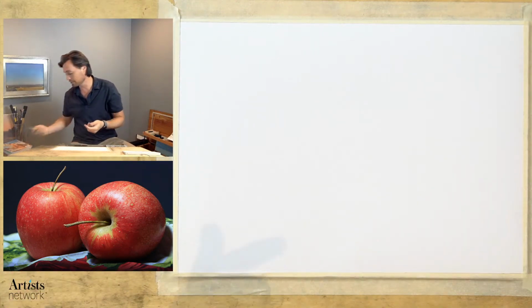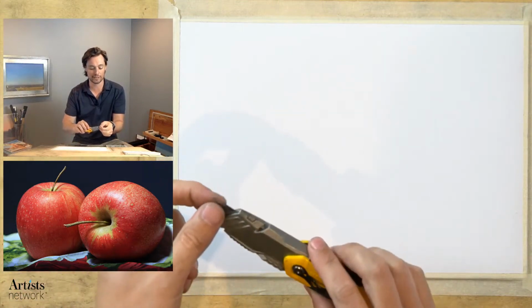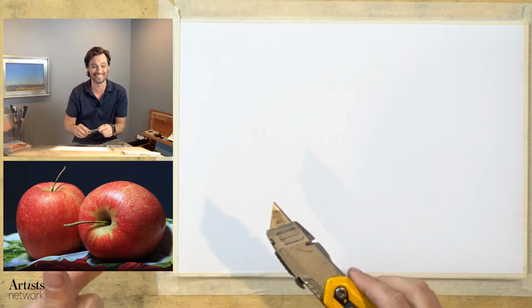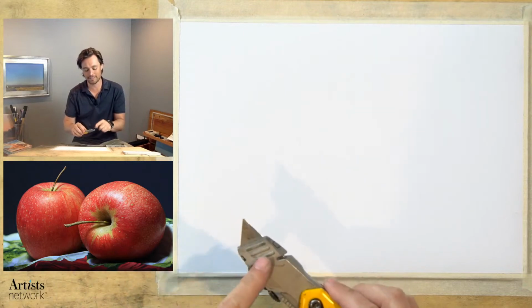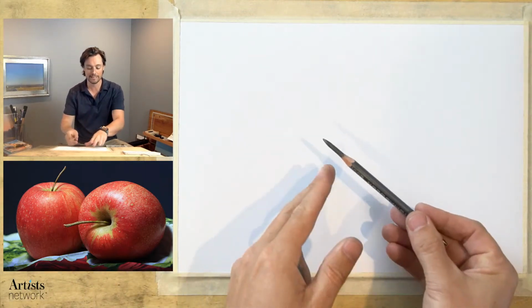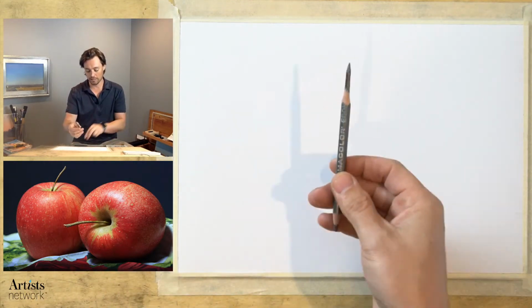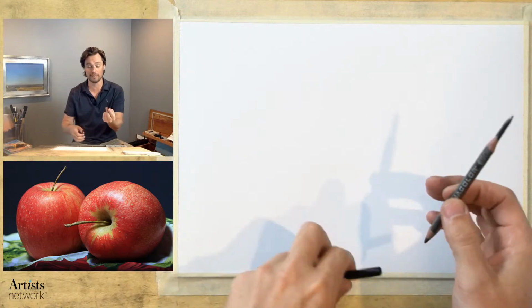All right, let's see, what kind of blade and where do you get it? This is just a regular utility knife that I got from Home Depot. And this one, actually, I definitely need a new blade because it's getting a little dull. But that's typically all I need. And then once I've exposed this, it's just a matter of taking some sandpaper and filing it down on its side.